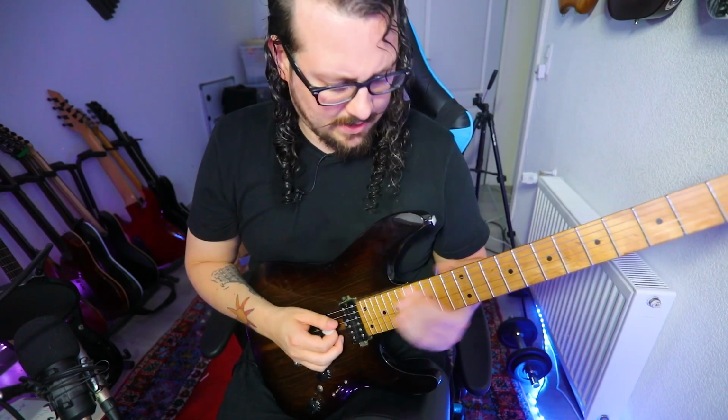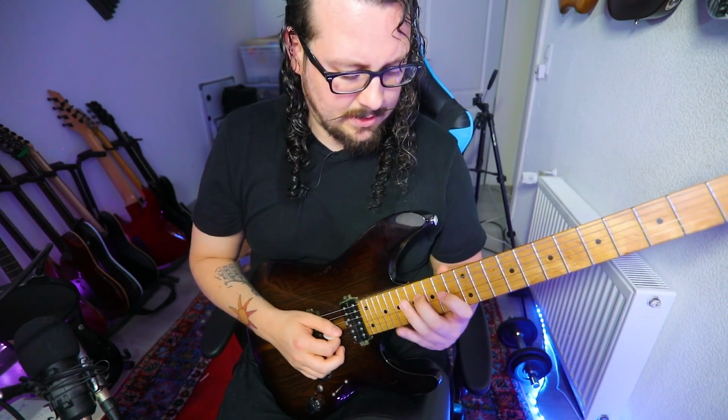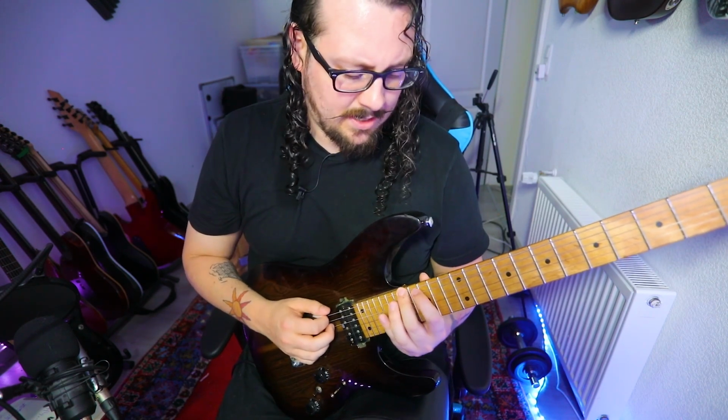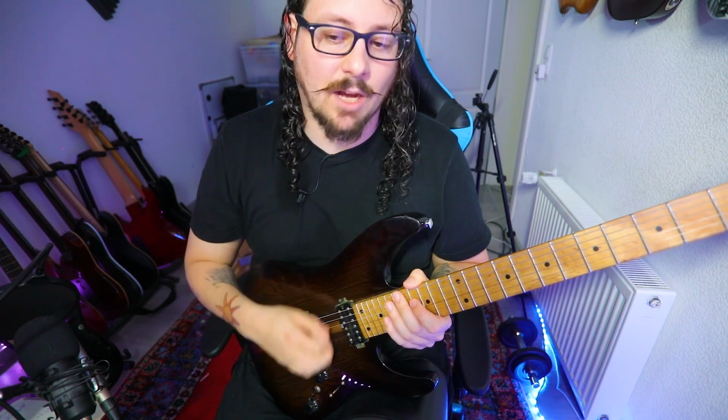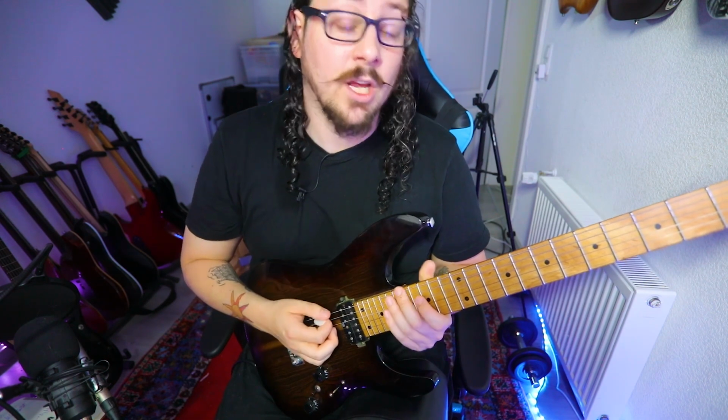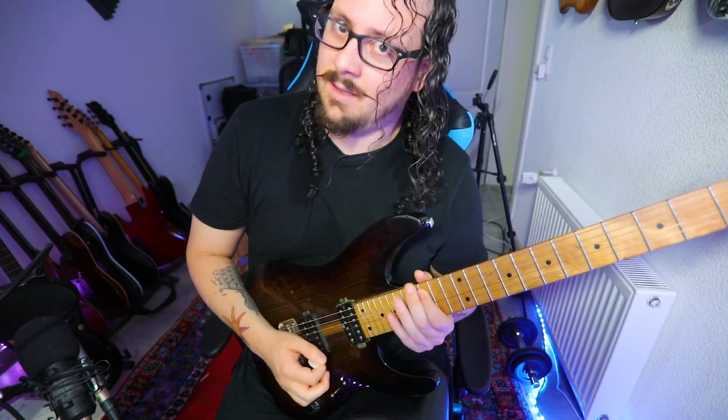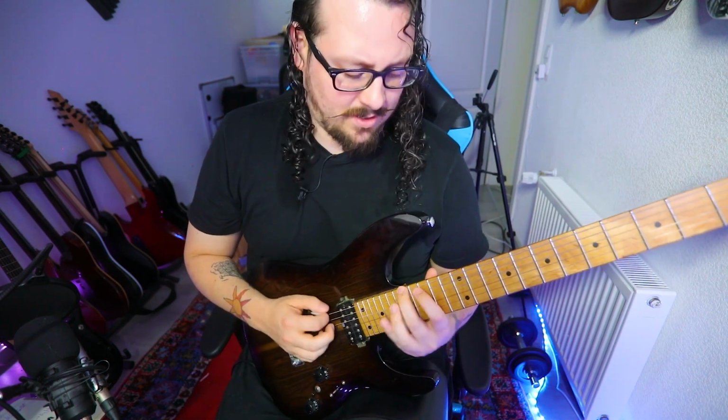Bar number 2 goes like this. Here it gets a little bit more interesting interval-wise. We're starting with the A. We are landing with the A. This is really important to know in the beginning, with an upstroke. So we are not starting with a downstroke. It's important that we start with an upstroke because the second note should be a downstroke to reach from the E to the A string.